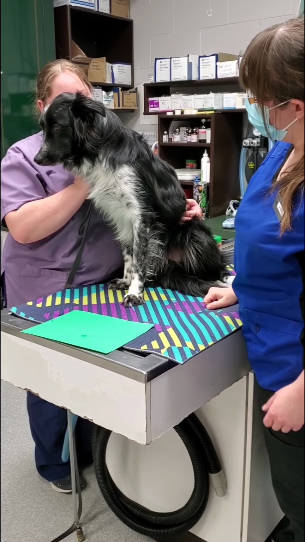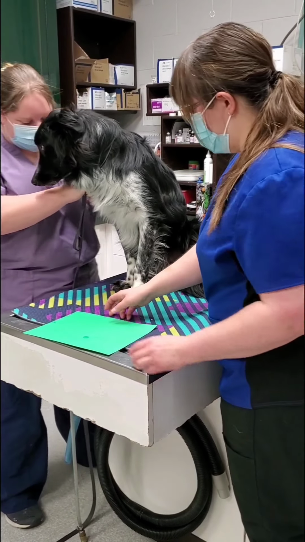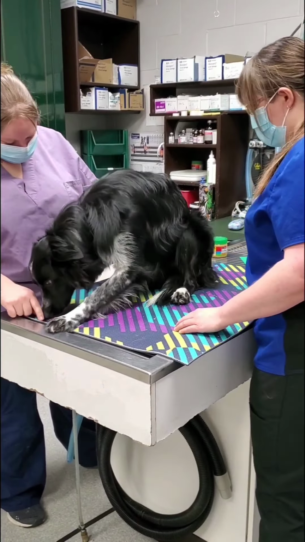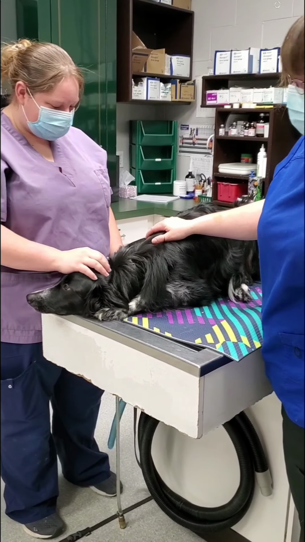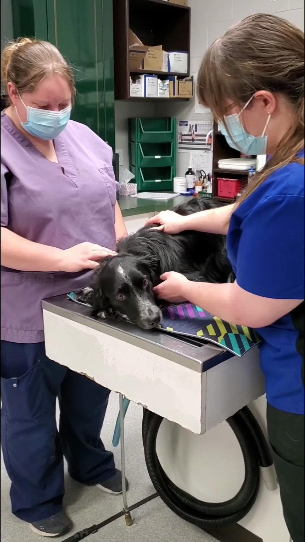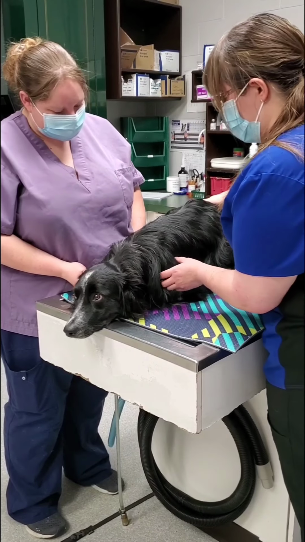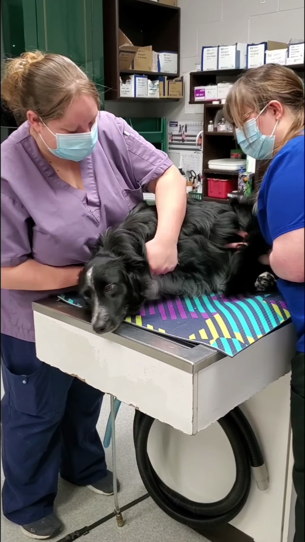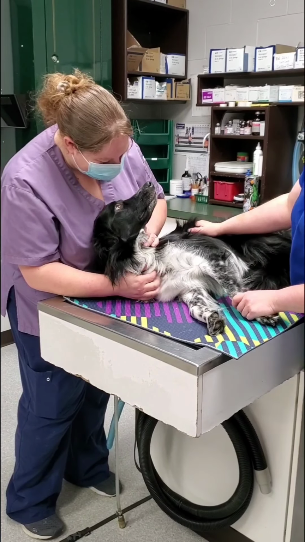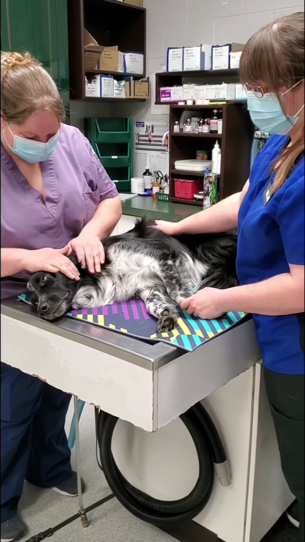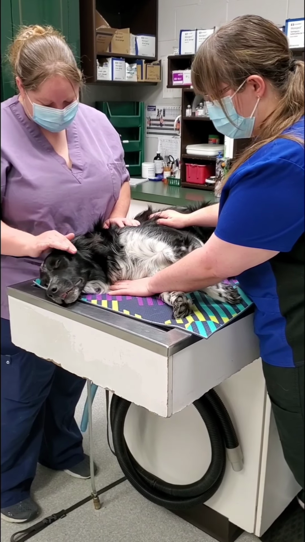And then Morty's going to volunteer some recumbency positions for us, so we can get him to lie down. Right now he's demonstrating sternal recumbency because he's on his sternum. If we shift and move him onto his side, he is demonstrating a right lateral recumbency position. We refer to it as right lateral because he's laying on his right side.